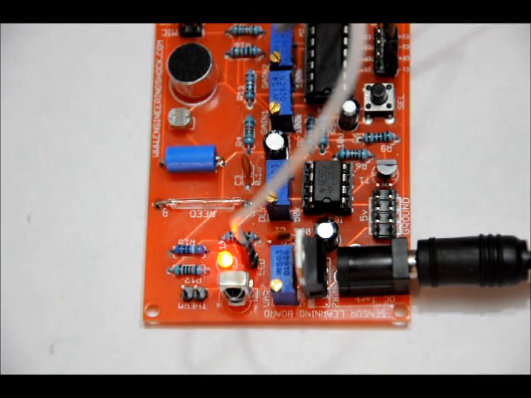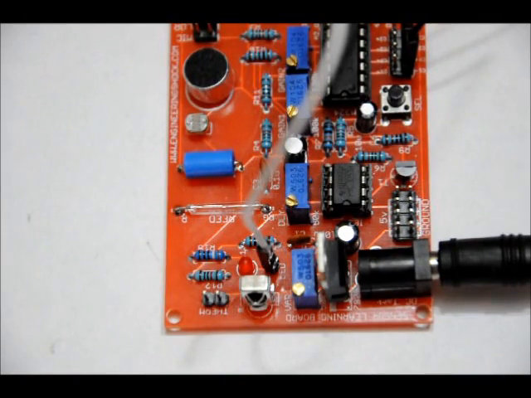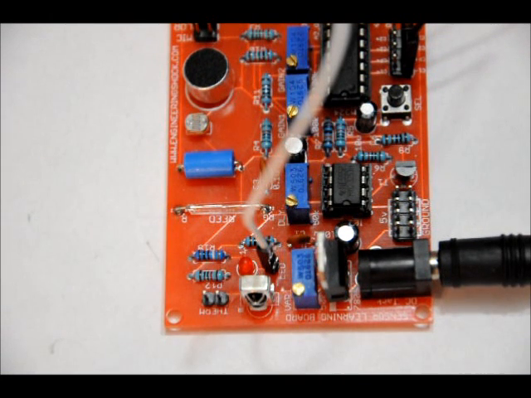What if I switch those two? I made the switch, and now the output is normally low. So I'm going to turn up the lights a few more times. Oh, the LED's on.